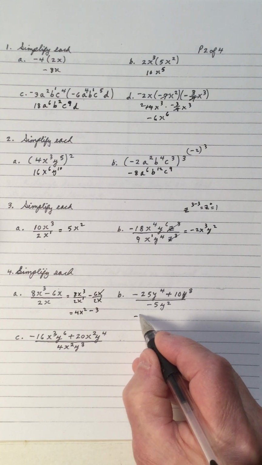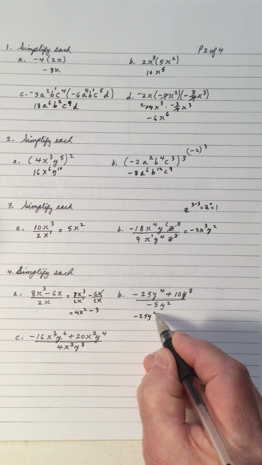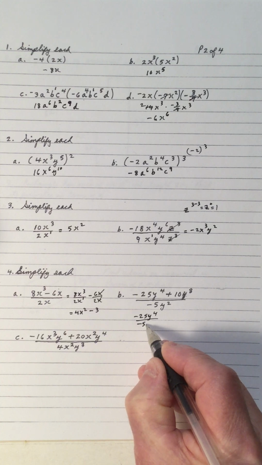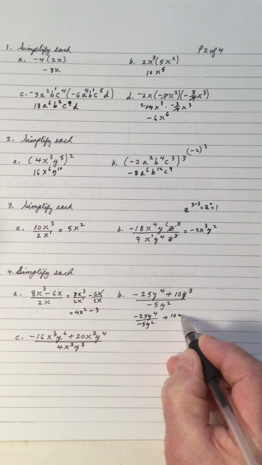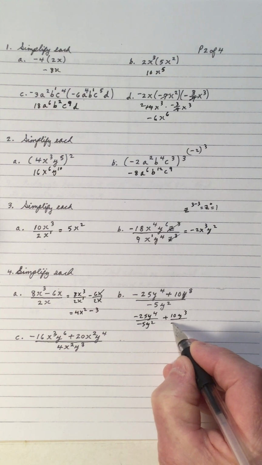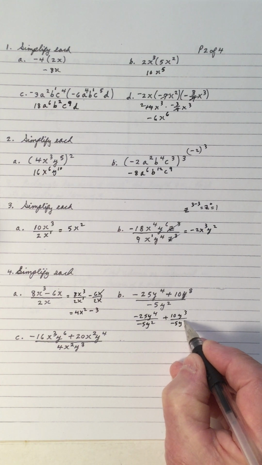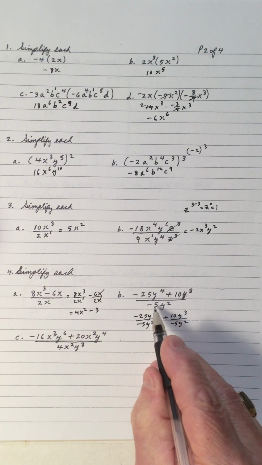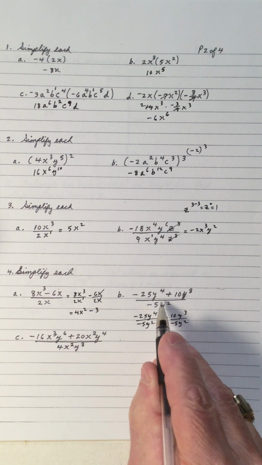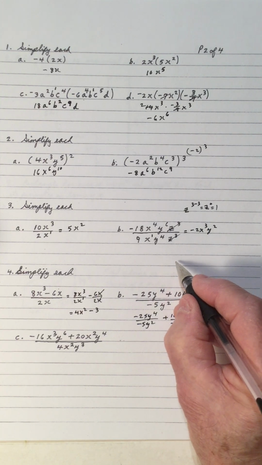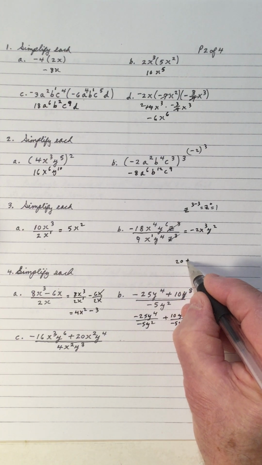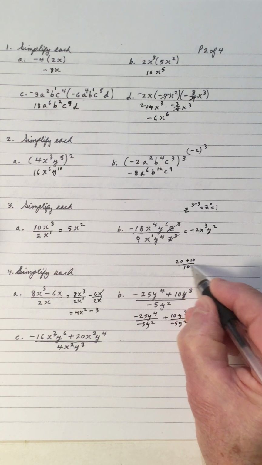Here we get negative 25y to the fourth divided by negative 5y squared plus 10y cubed divided by negative 5y squared. Notice the negative 5y squared is divided into both of these because there's two of them. It's like having 20 plus 10 divided by 10.